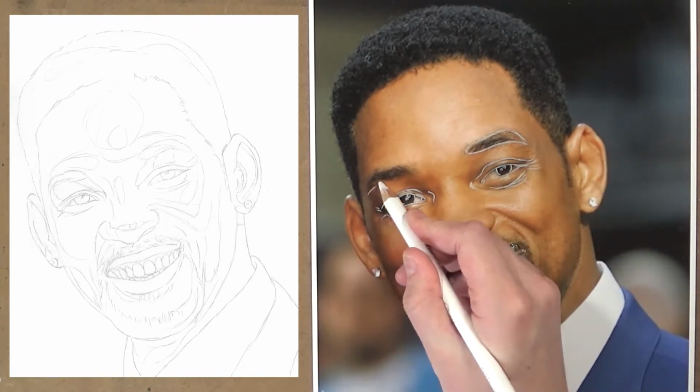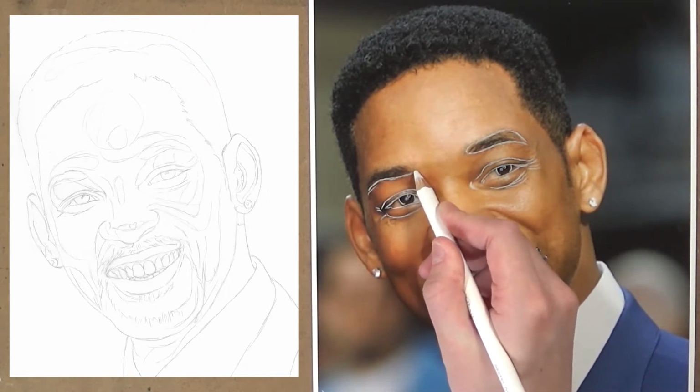And then for the shape of the eyebrow, I just go around the general shape. I don't do too many details. And this would be the same for every single portrait.